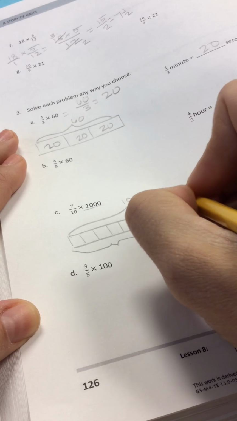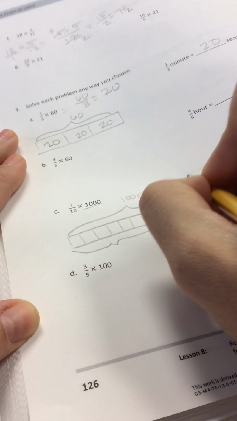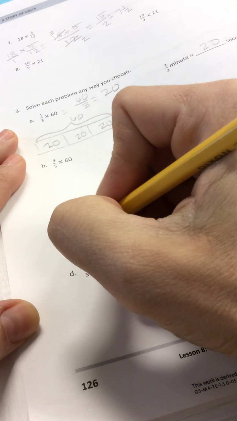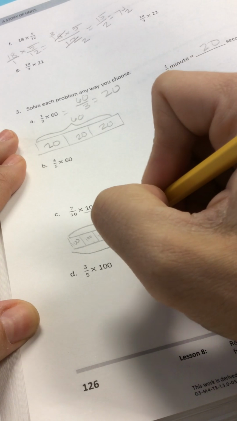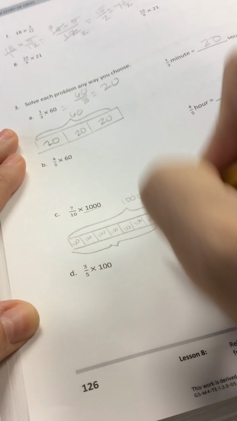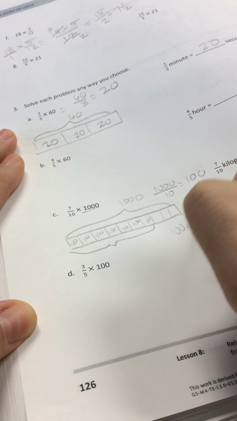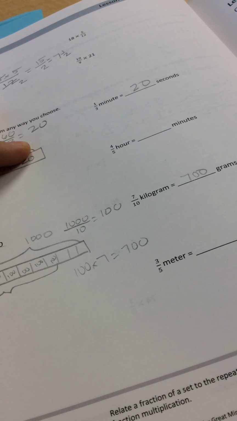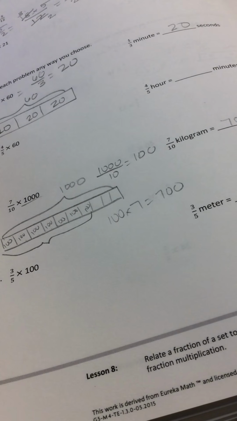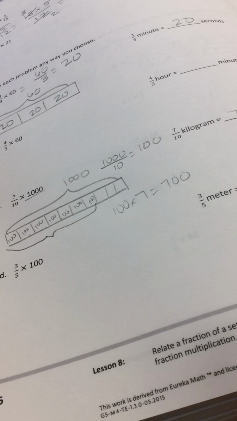I know that 1,000 divided by 10 equals 100. So each one of these is worth 100. Now that 100 times 7 equals 700. So 7/10 of a kilogram is 700 grams. It's the same thing. And that's how we are working those.